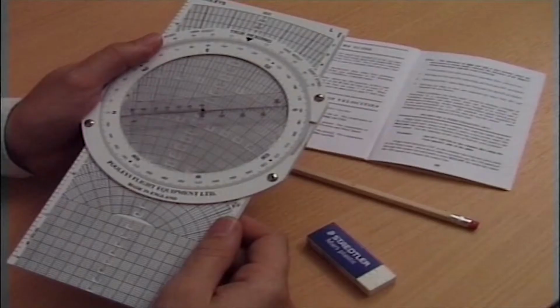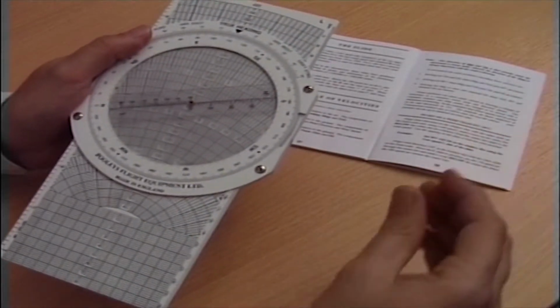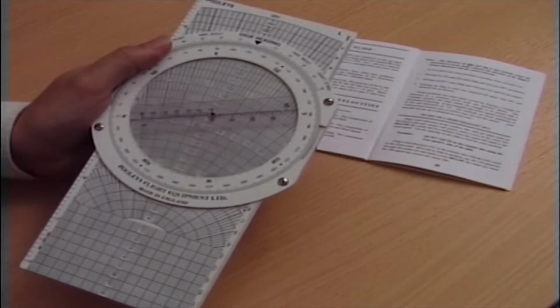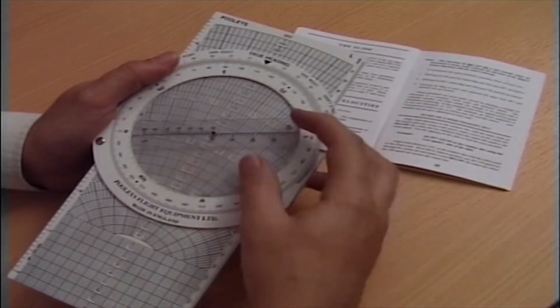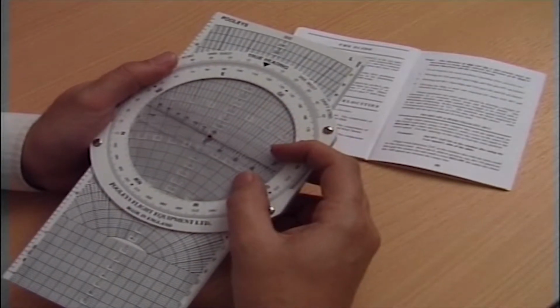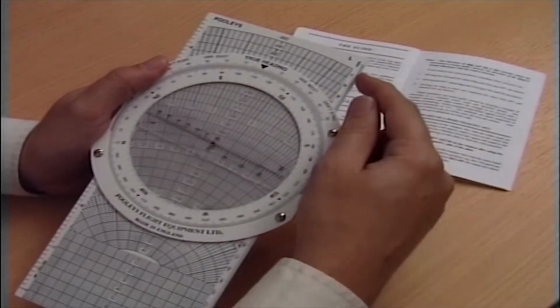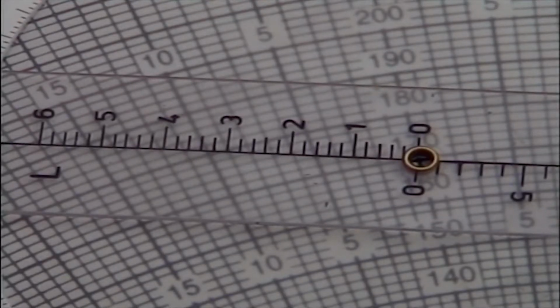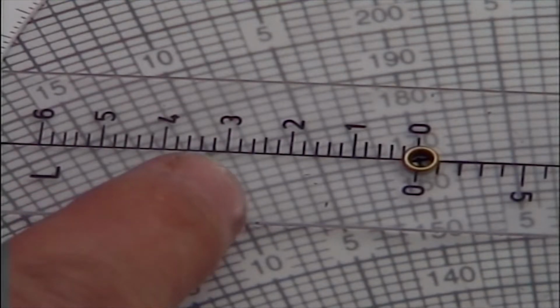Let's set on a wind velocity of 210/30 knots using the low speed side. So, I don't need a pencil anymore and I don't need a rubber anymore. All I need to do now is use the wind arm to set on a wind of 210 degrees. Using the low speed side, check that you're using the low speed end, and there is 30 knots.